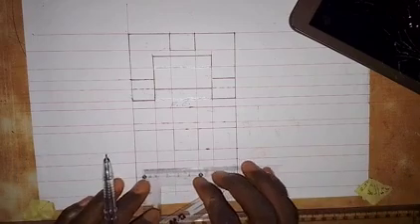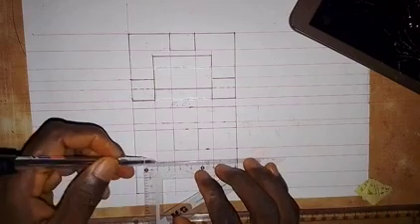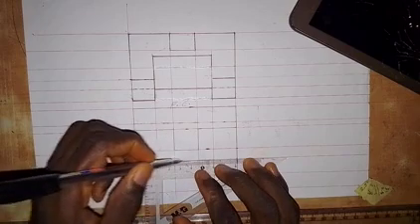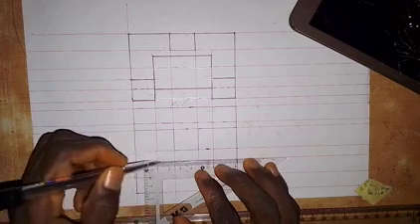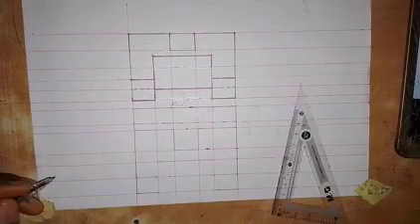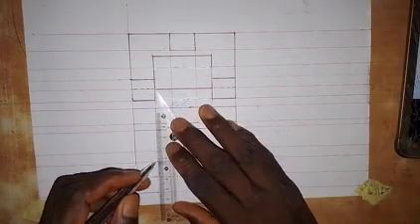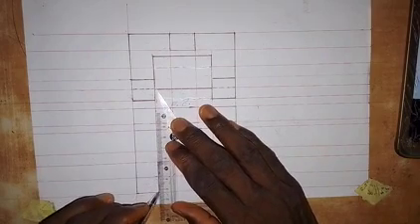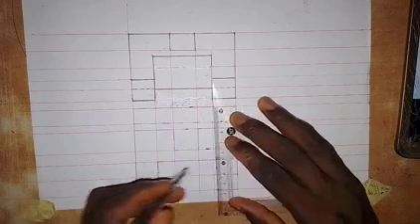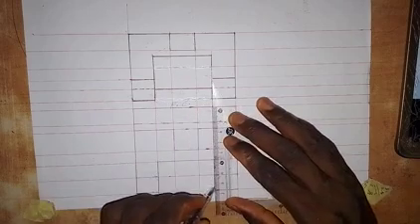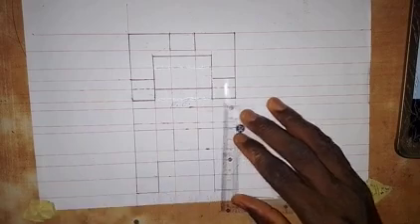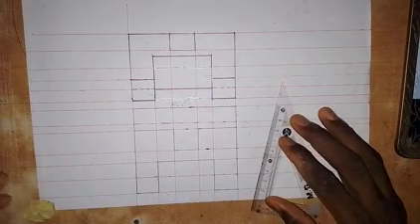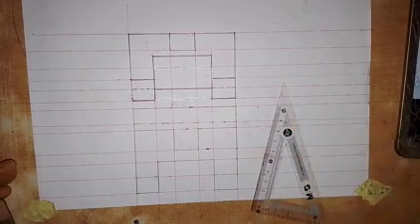Alright, so the line is here, so we make it a thick line from here to here. Then this line will be made thick, and then this line will also be made a thick line from here to this end. Alright, so I think everything has been put in place. So here we have the top view.